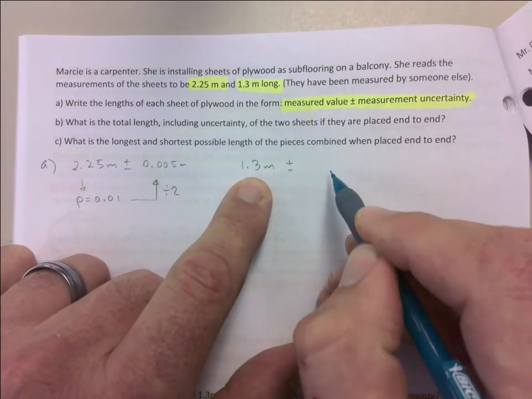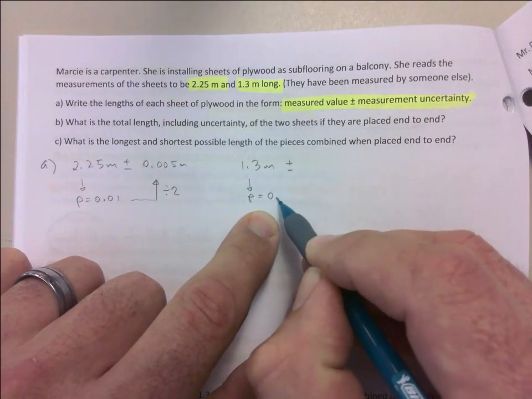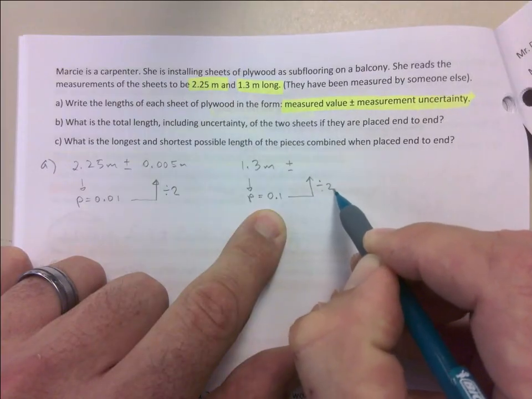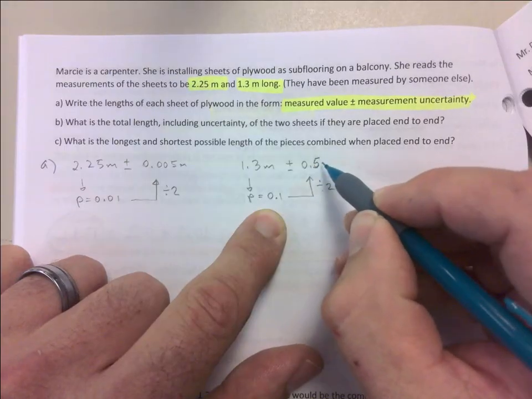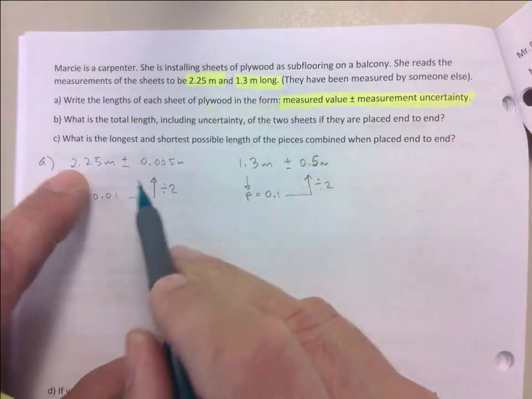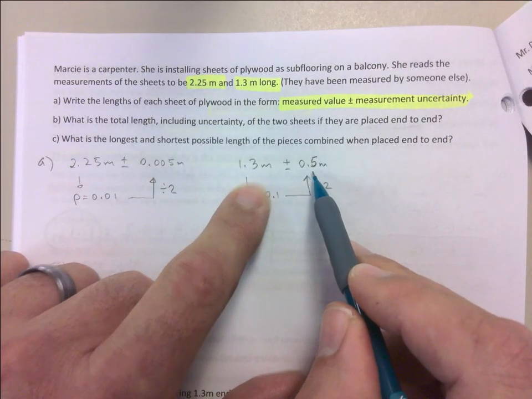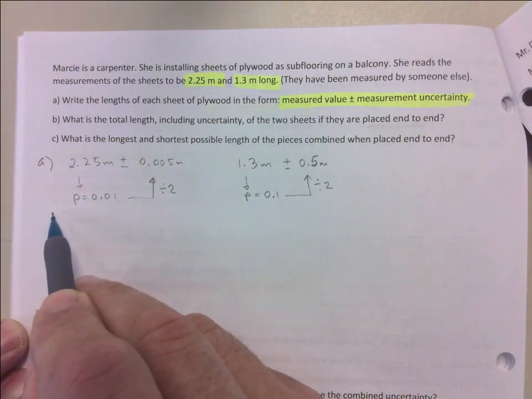Just that one has an uncertainty. Its precision is 0.1. Therefore, to get the uncertainty, you're just going to split that in half. That's 0.5 meters. So these are both measurements with their uncertainties, okay? And it's all based off of the numbers, okay?